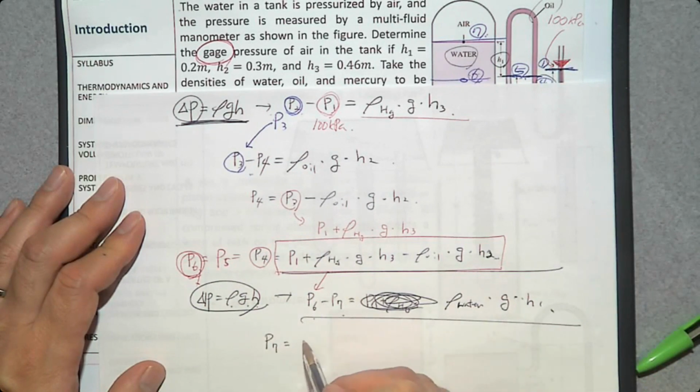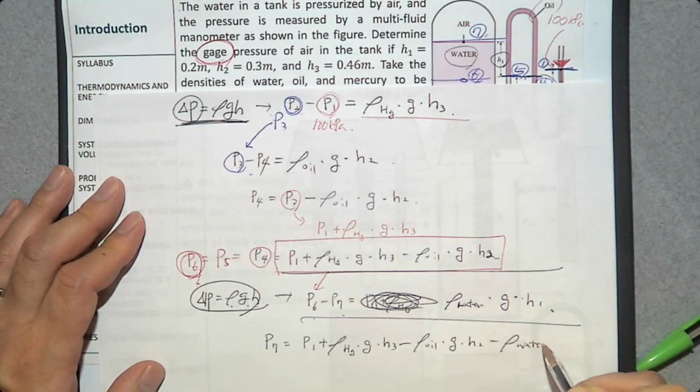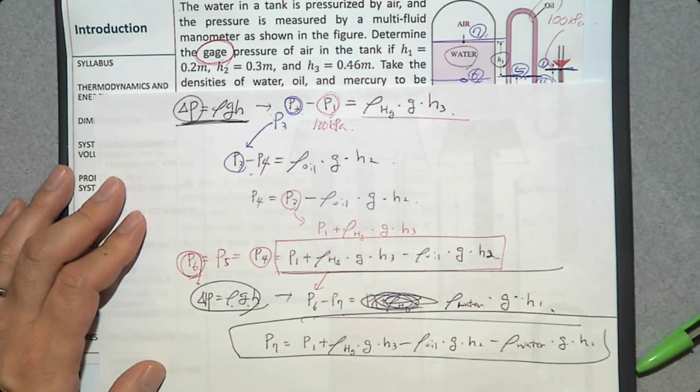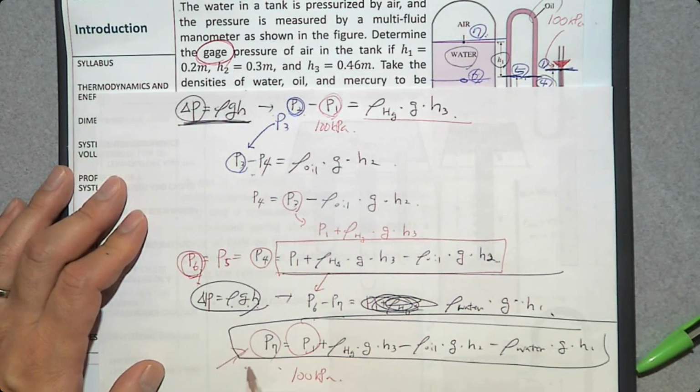It's going to be P1 plus density of mercury, gravity, H3, minus density of oil times gravity H2 minus density of water times gravity times H1. And this P1 is 100 kilopascal, so you can determine P7.